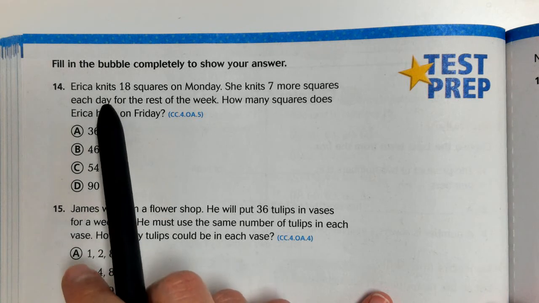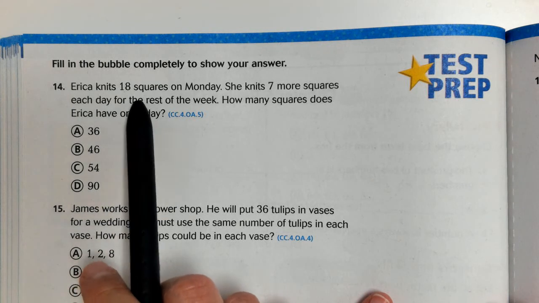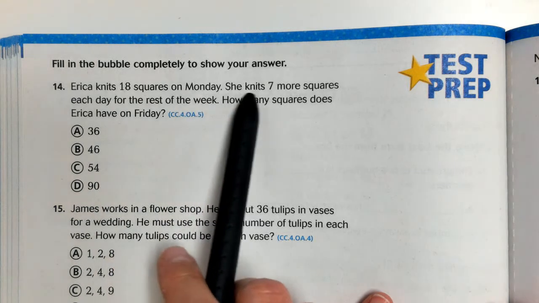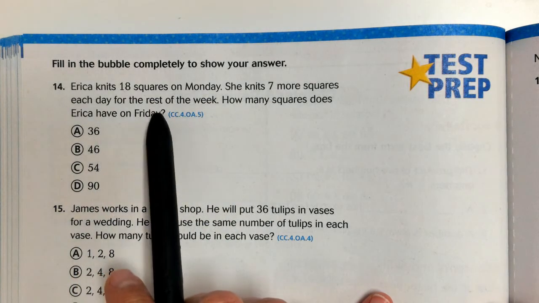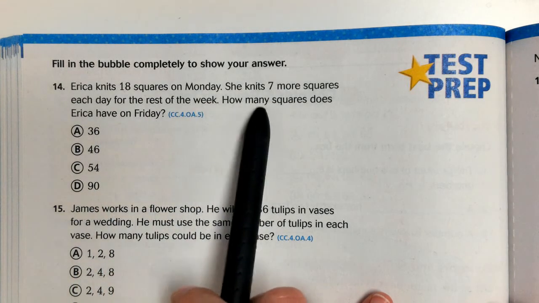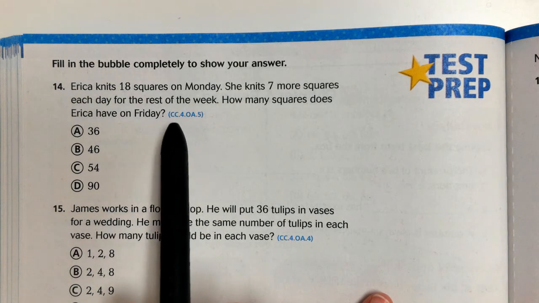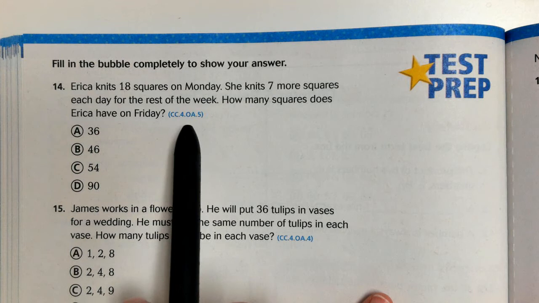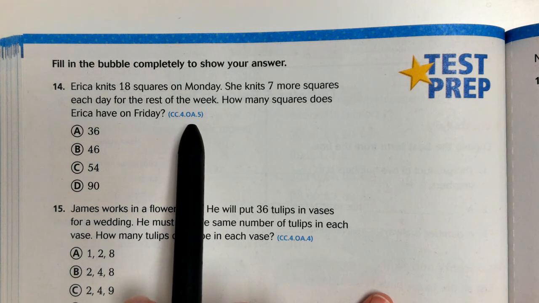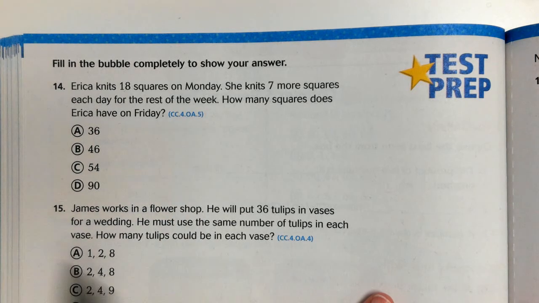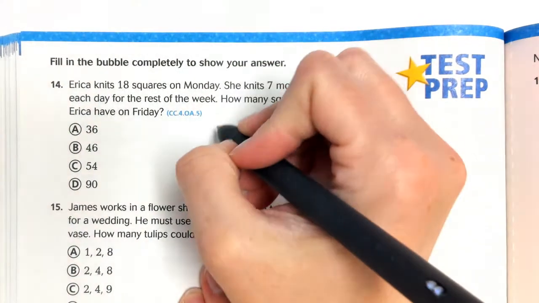All right. So Erica knits 18 squares on Monday. She knits 7 more squares each day for the rest of the week. How many squares does Erica have on Friday? What am I doing here? What's it telling me? So let's say I draw a little diagram.